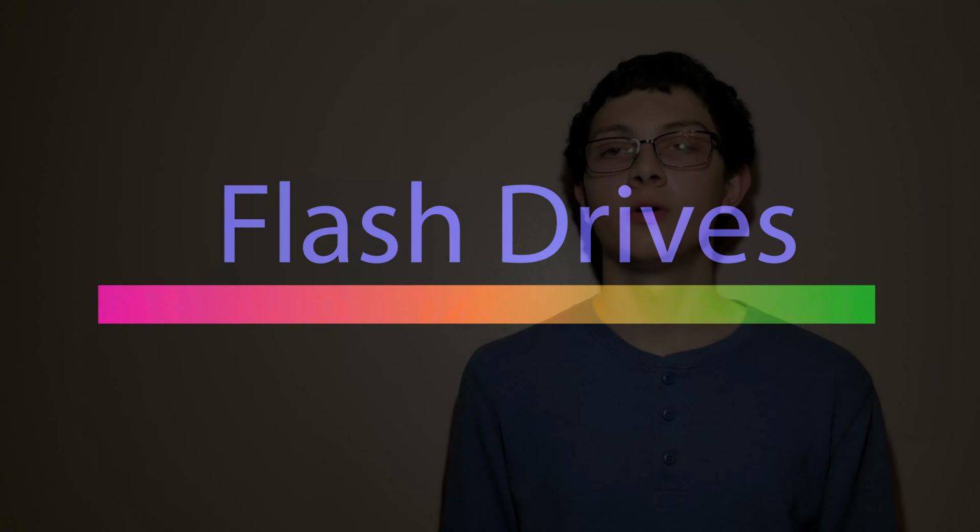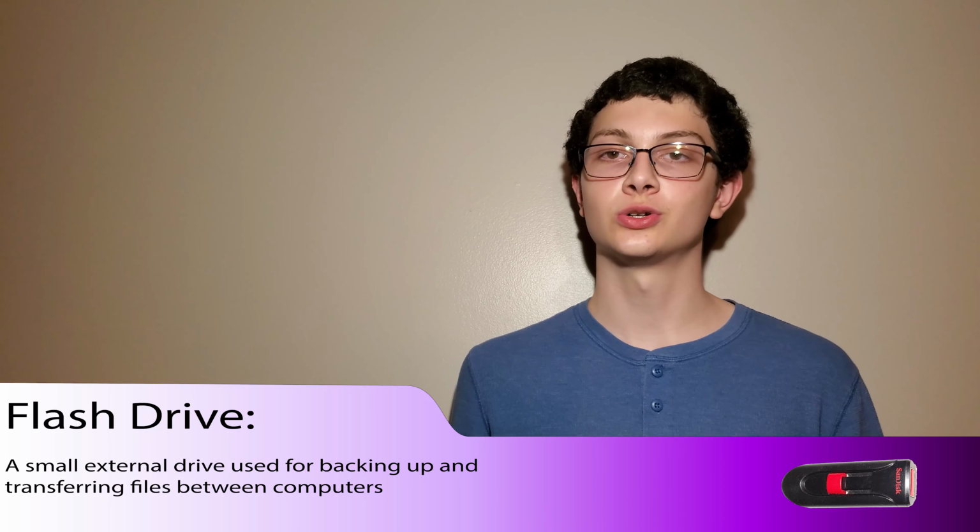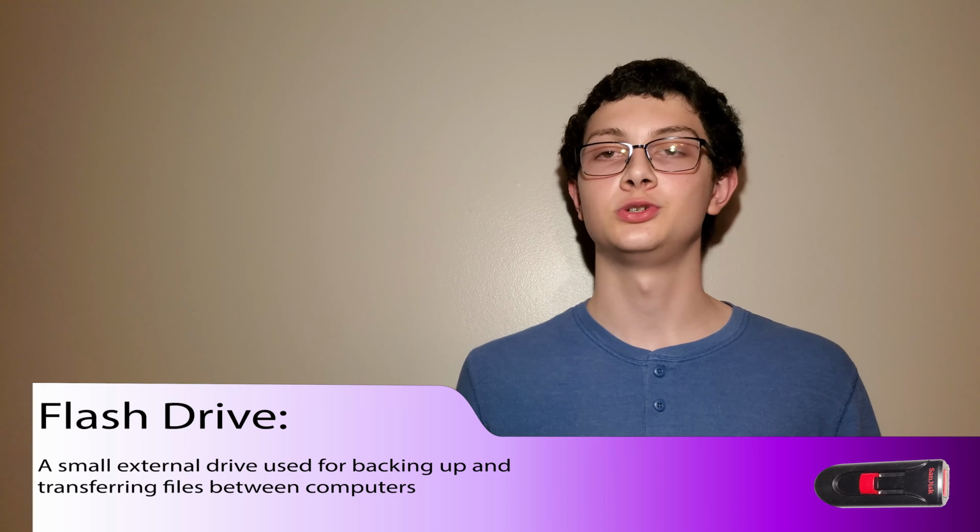Now that we've talked about all the ways of internally storing files, I want to talk about the external ways of storing files, with the biggest one being a USB flash drive. The definition of a flash drive is a small external drive used for backing up and transferring files between computers.